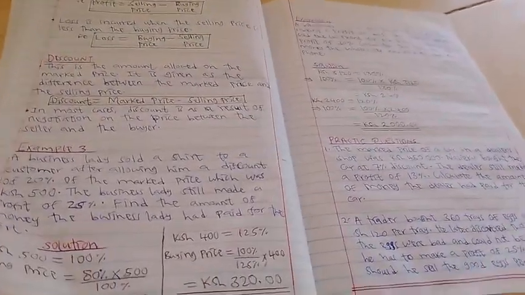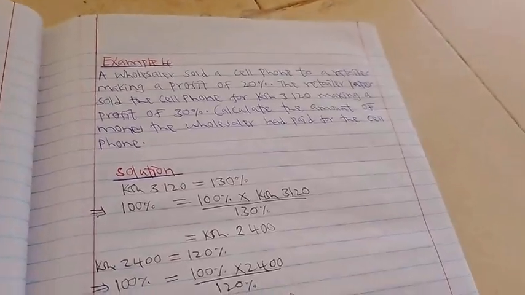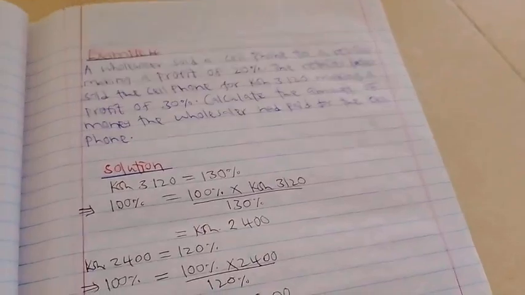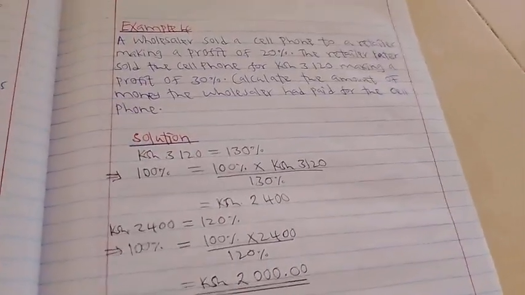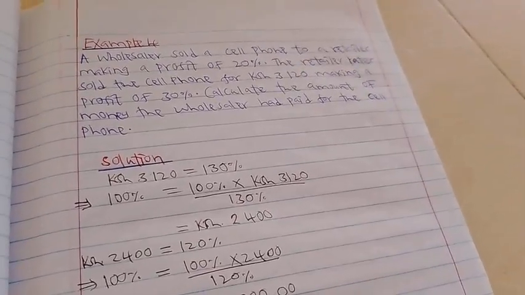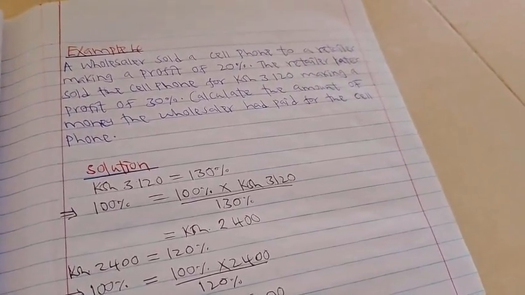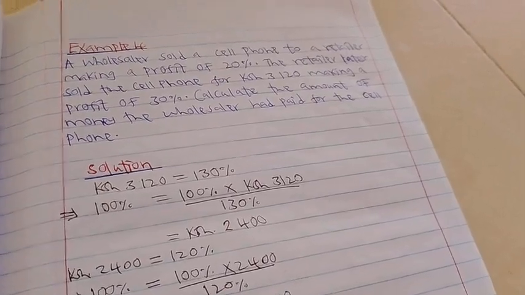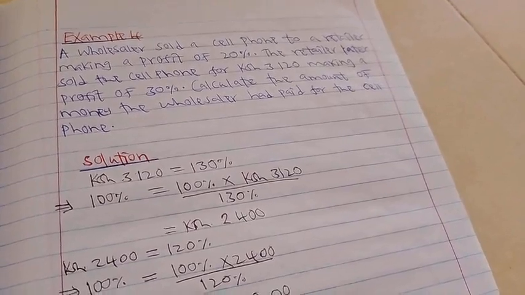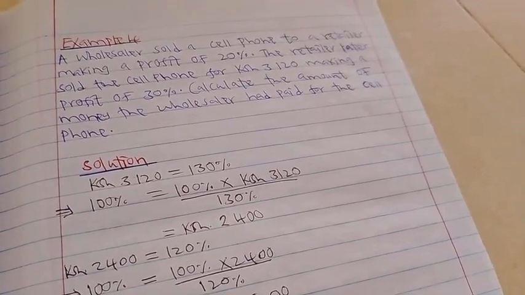These questions are very common even up to KCSE, but students do miss them because of, we can say, lack of reading keenly and understanding the question. Example number 4. A wholesaler sold a cell phone to a retailer making a profit of 20%. The retailer later sold the cell phone for 3,120, making a profit of 30%. Calculate the amount of money the wholesaler had paid for the cell phone.